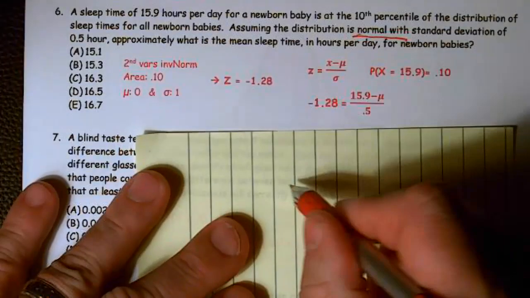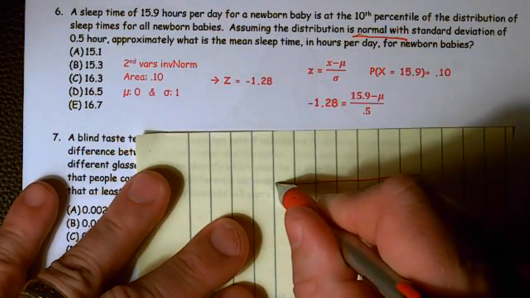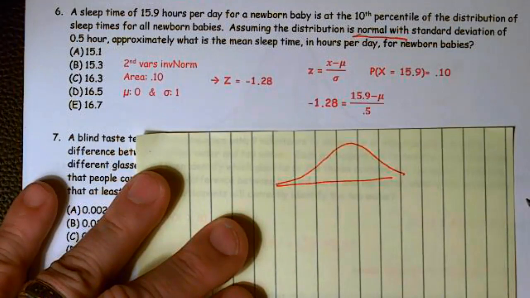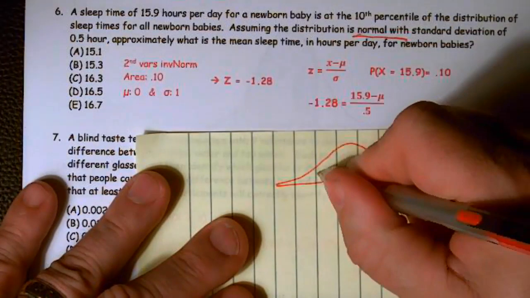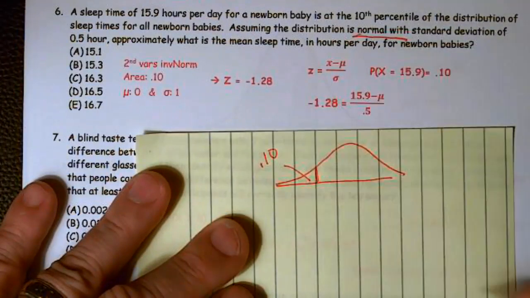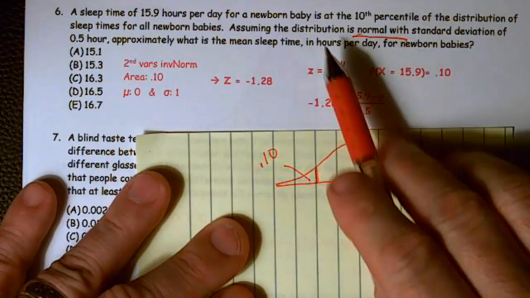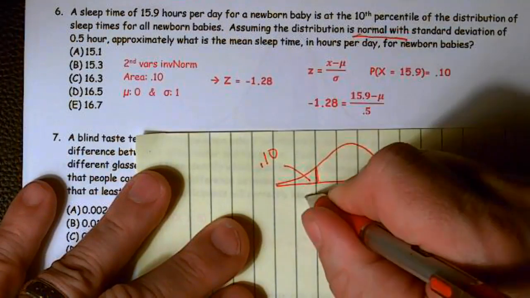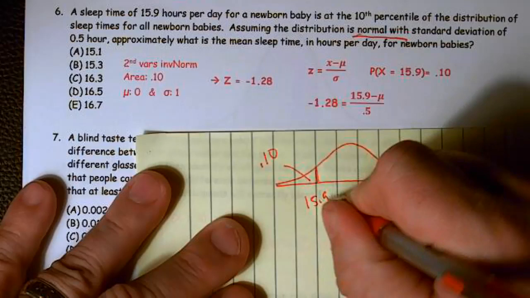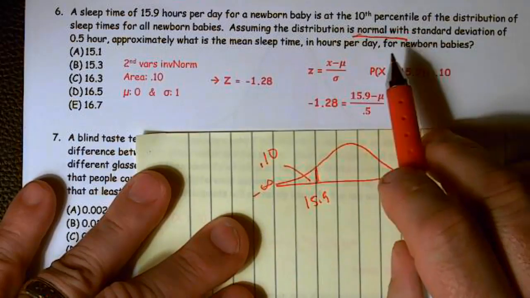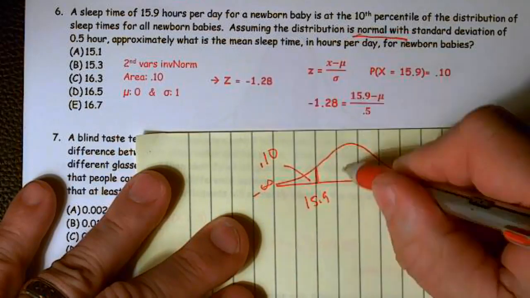As soon as they tell me it's normal, I'm drawing a picture. There it is. All right. And they tell me that we have the 10th percentile, which is this area right here. And they tell me that that is 15.9. They don't have the mean. They're asking me to find the mean.